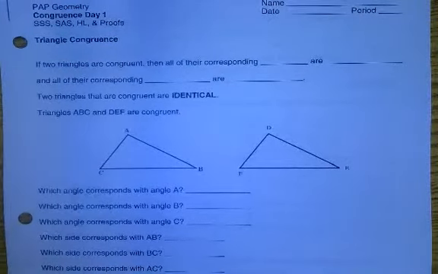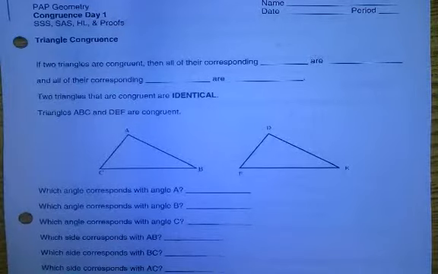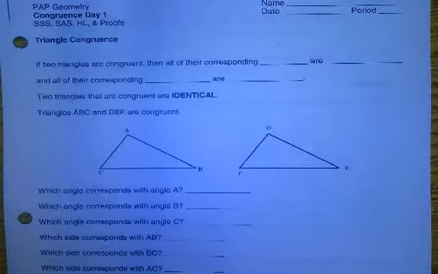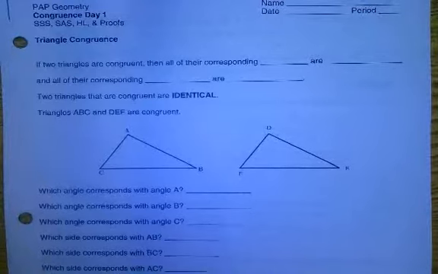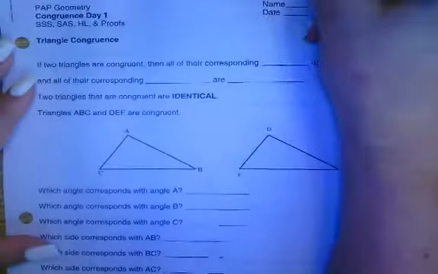Alright, today we are going to look at part of the congruence theorems. You have side, side, side, side angle side, hypotenuse leg, and then of course back to some proofs. Okay, so triangle congruence. So we've already established ways to prove triangles are similar, but now we are looking at ways to prove that they are congruent.